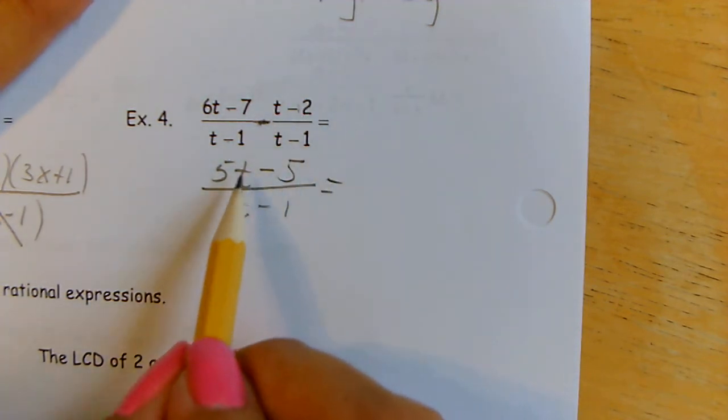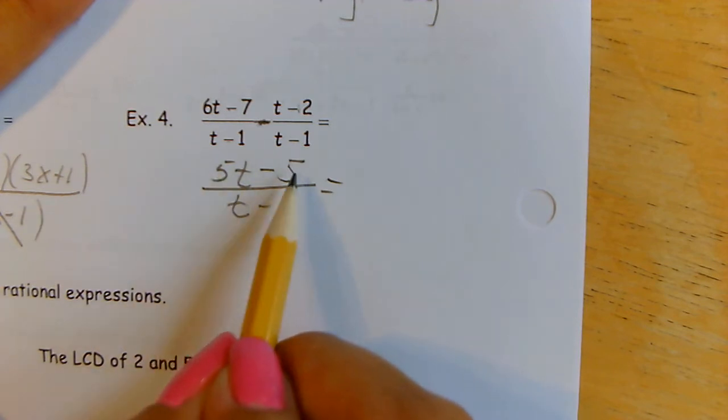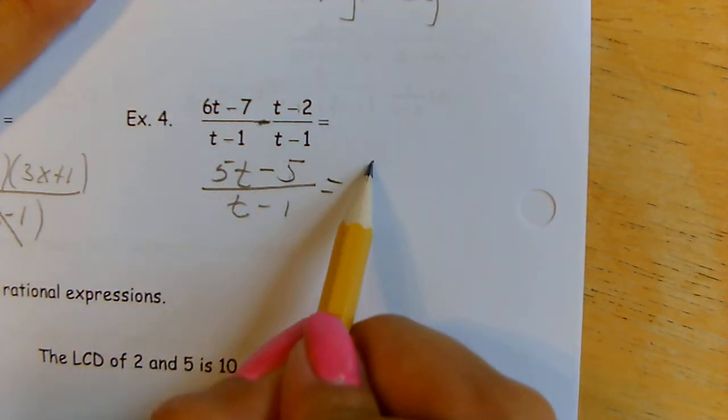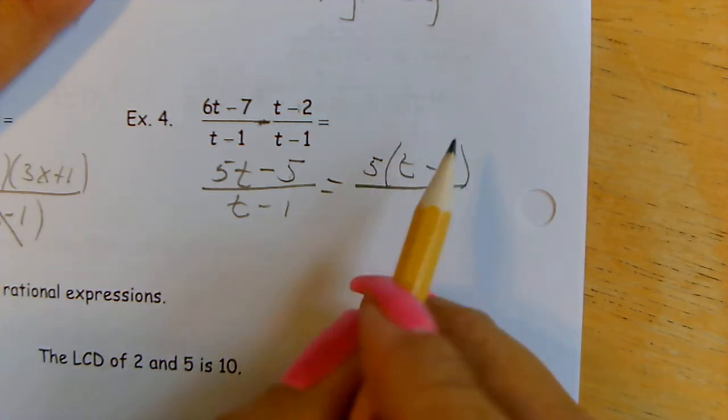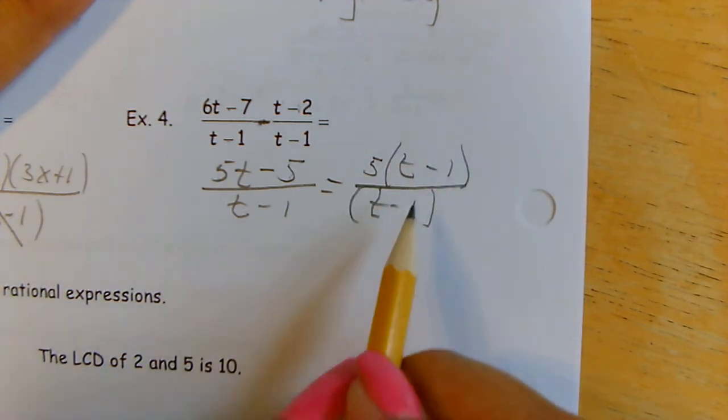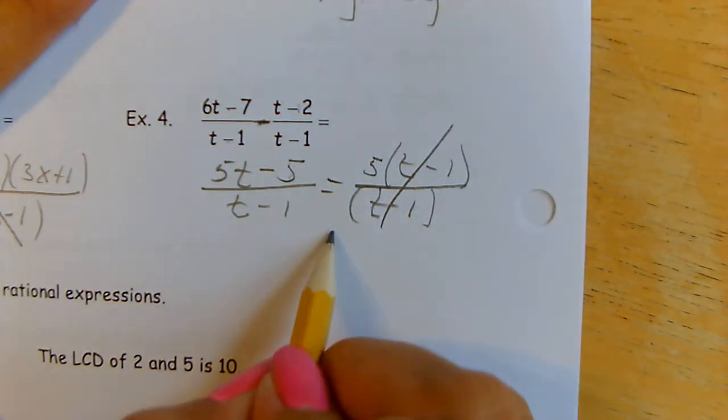Now, I'm going to pull a GCF of 5. They both have a 5 in common. Out, parentheses, t minus 1 over t minus 1. And it can simplify to just 5.